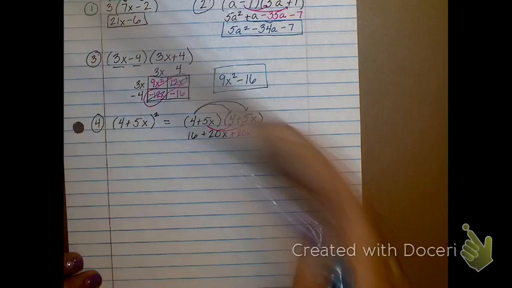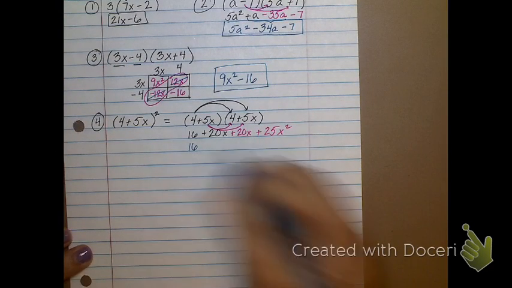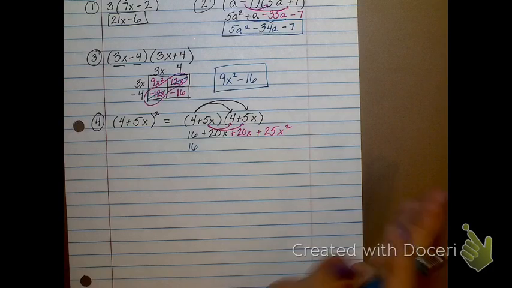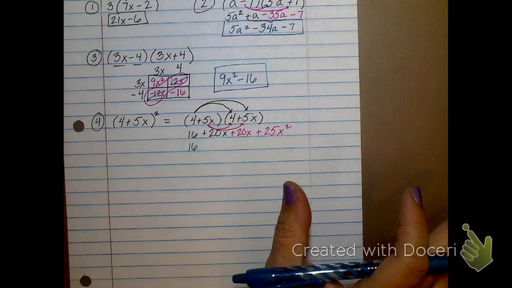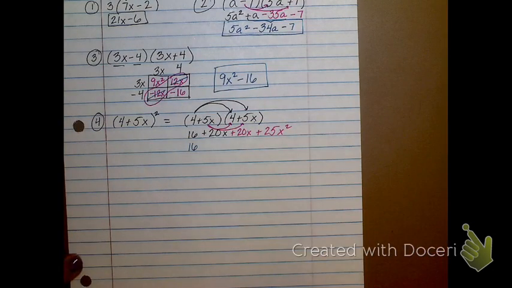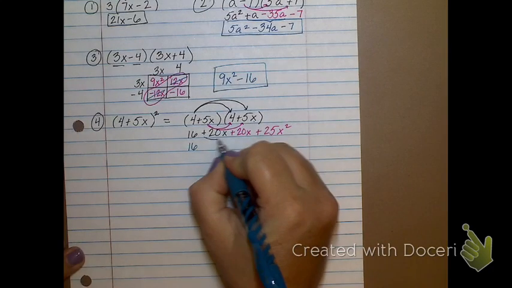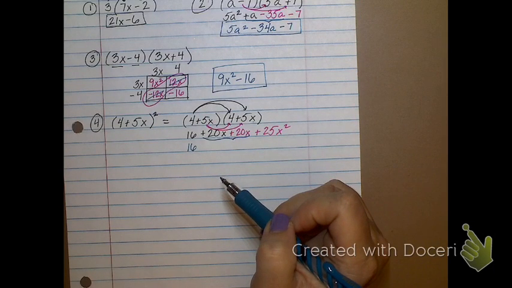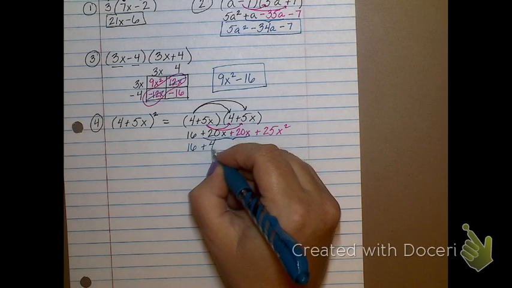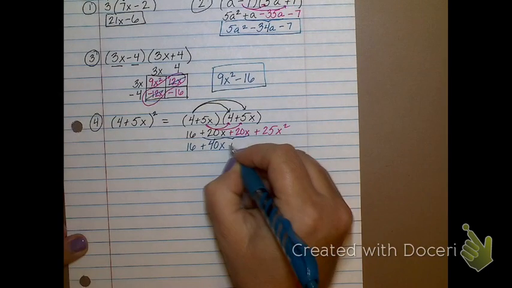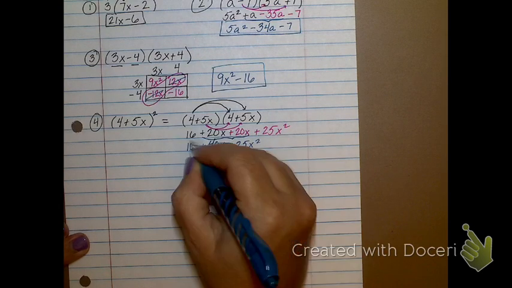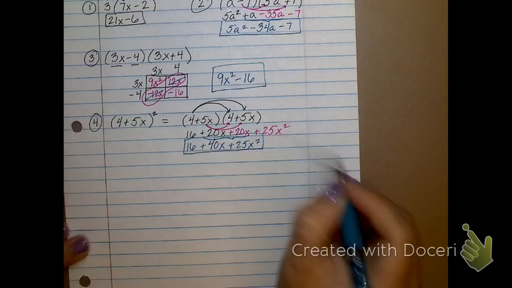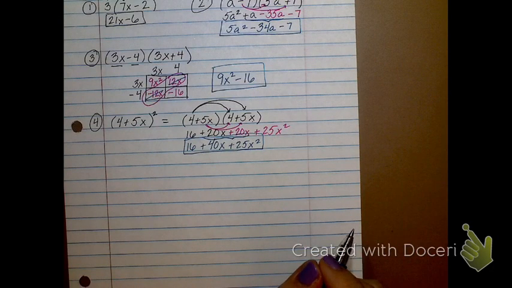So, my like terms. Let's see, I'm going to keep the 16 here. Now, I know that you might be tempted to go into standard form by putting the x squared first. Don't stress about that right now. Just keep it in the order that the problem is there. All right? What happens here? Do those guys cancel out like the ones up here did? No, why not? Because there's no negative. They're both positive, right? So 20 and 20 is 40x. And then plus 25x squared. And for now, let's just leave it like that, because the point of this exercise is multiplying, not rearranging. So? Okay.